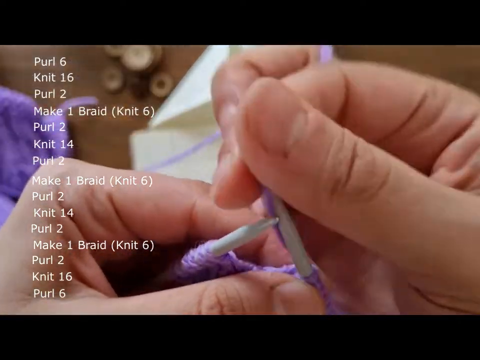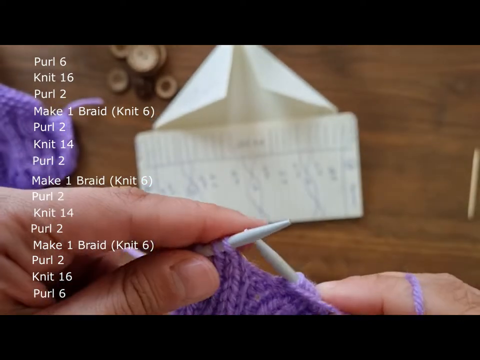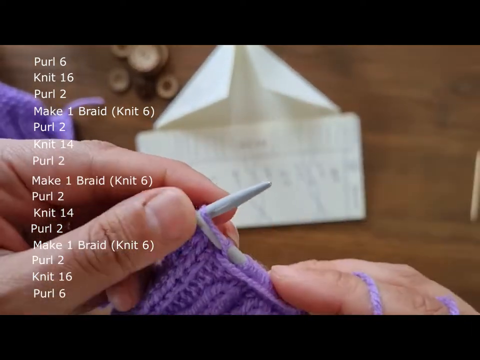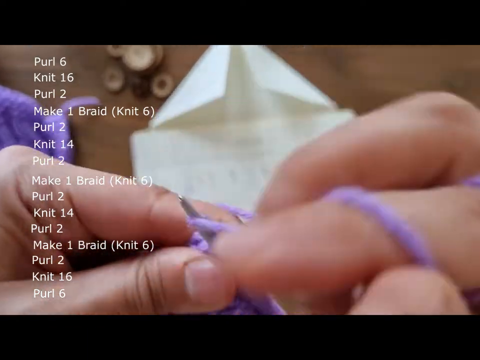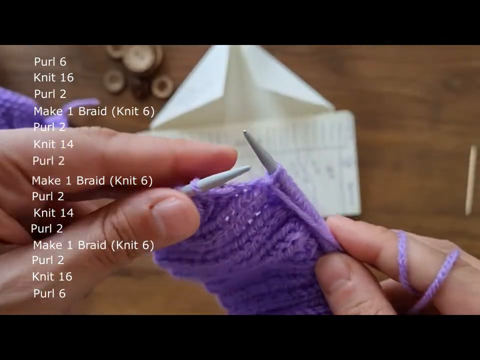Yay! Success. So I do garter stitch with purls. So I will do 6 purls to finish the first row of my pattern.